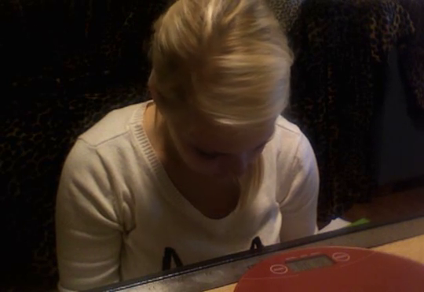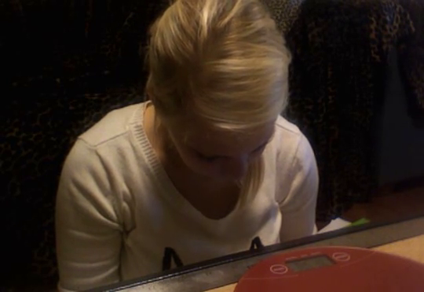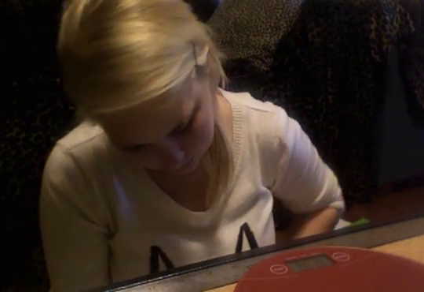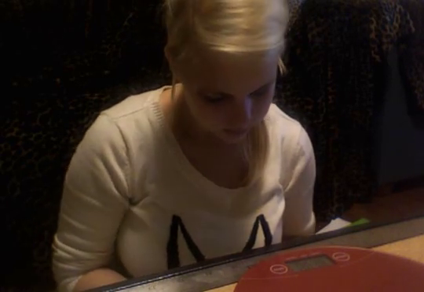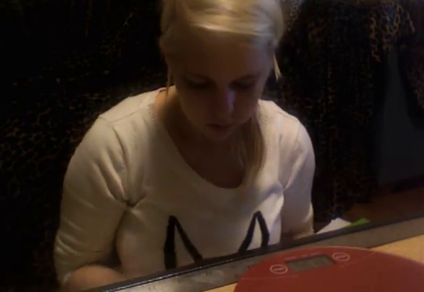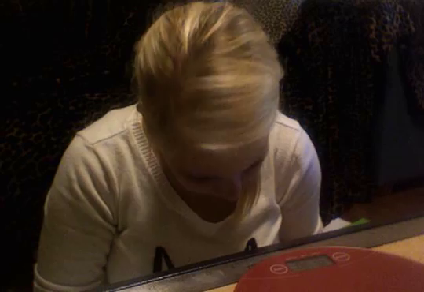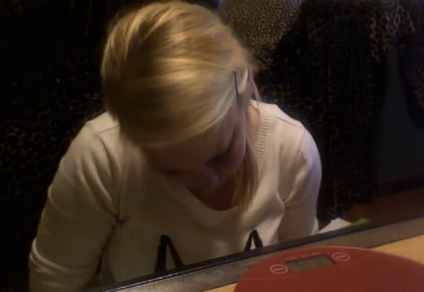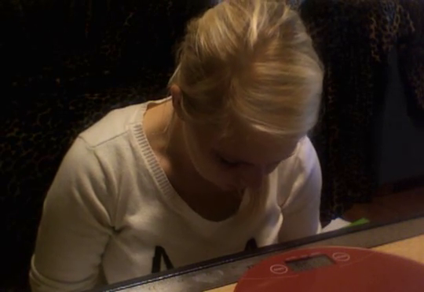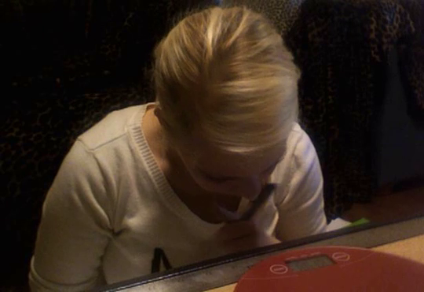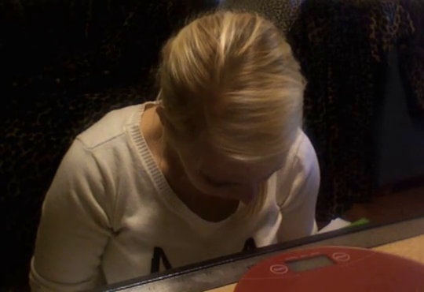2 ounces would be 28.350 times 2 equals 56.7. So I'm going to say that the measured mass is about 55. Density equals mass over volume, so density equals 55 over 66.17.